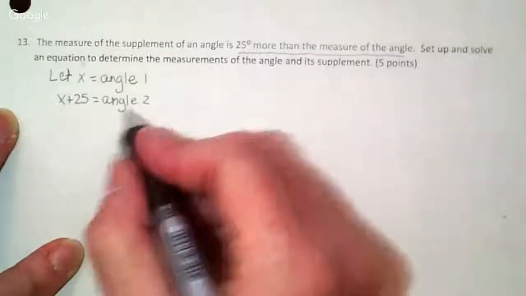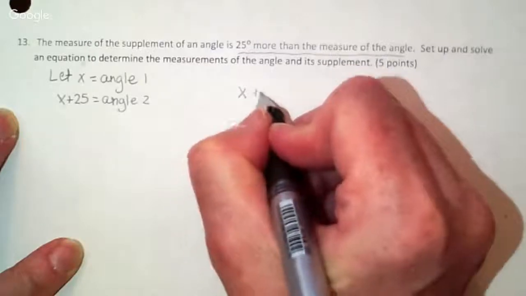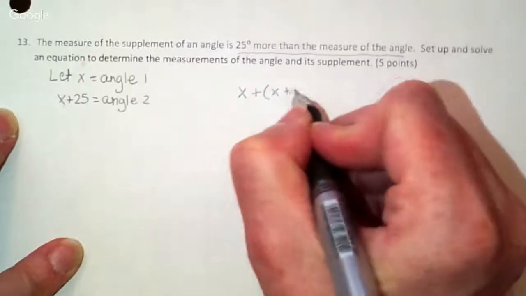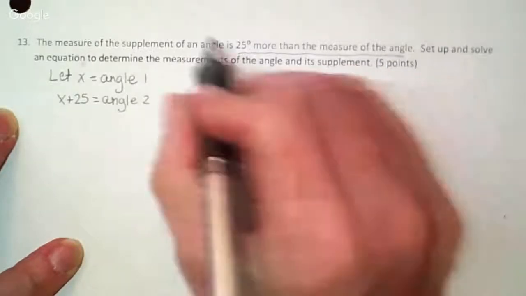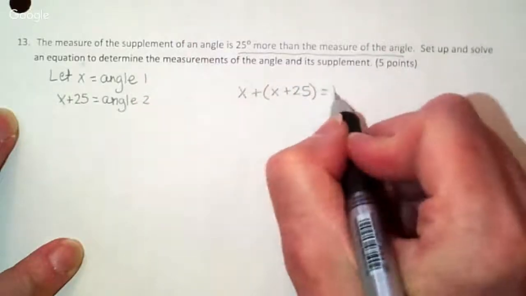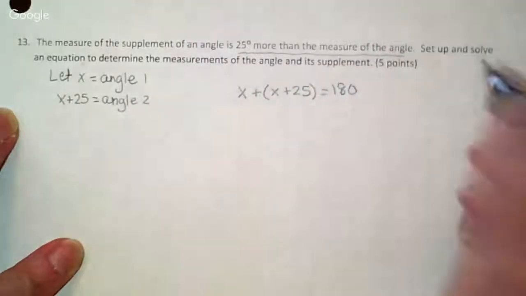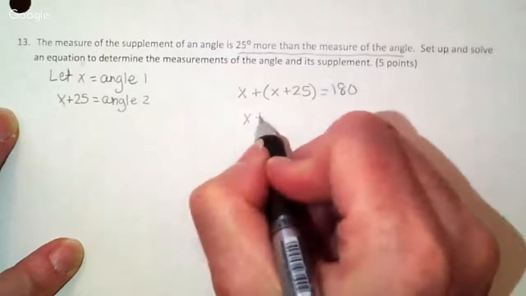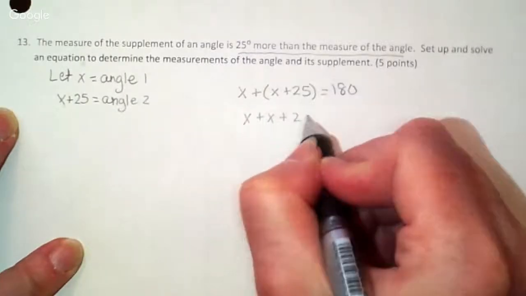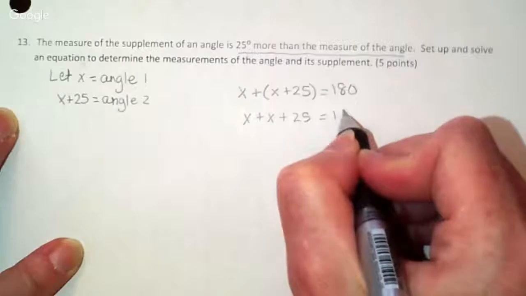So now for the two of those, we have x plus x plus 25. Because it's a supplement, it equals 180 degrees.